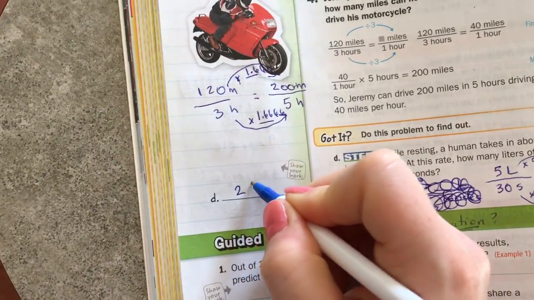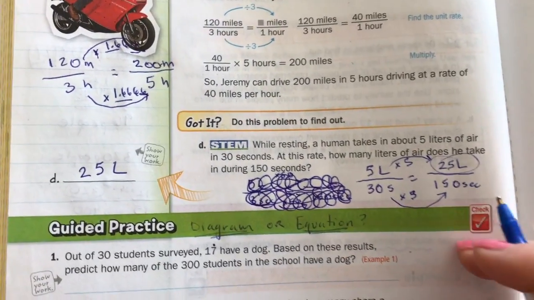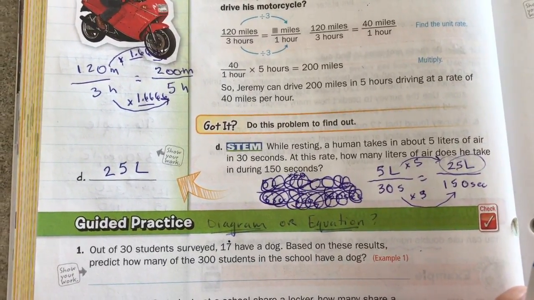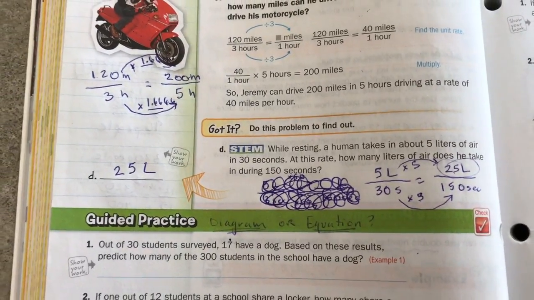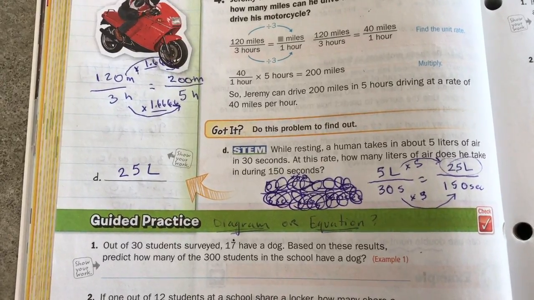25 is our answer. And I really think that setting up that equivalent fraction equation is the easiest one there, due to the big numbers we'd have to be writing in a diagram. But if you wanted to draw out the diagram, you could do that too. All right, the lesson is done. Now, next thing will be guided practice.